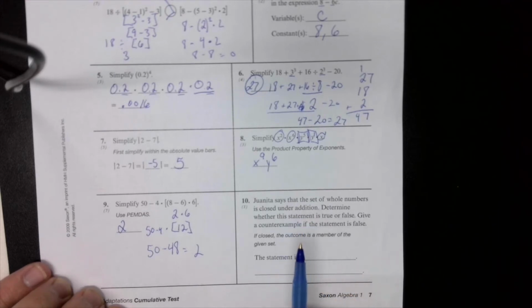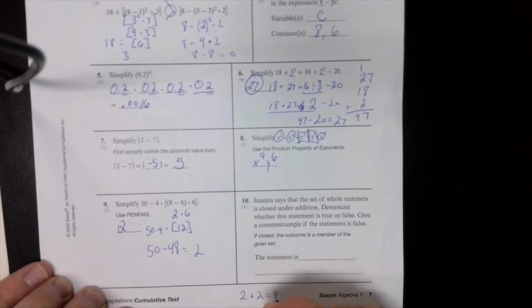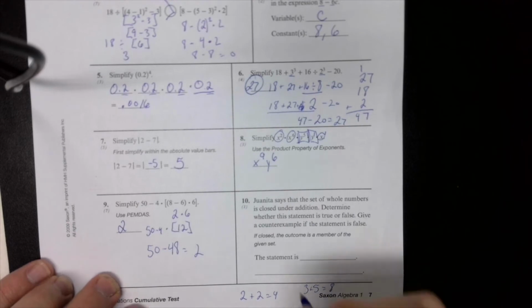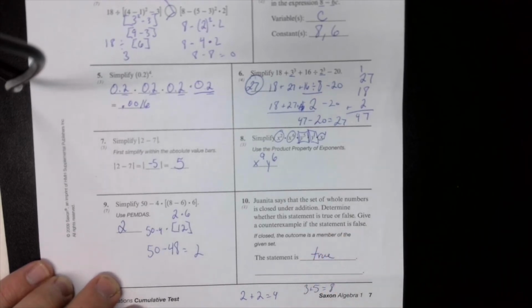So we have whole numbers that are being added together. 2 whole numbers added together give us the result of a whole number. Is that true or is that false? Well, let's use a couple examples. 2 is a whole number, plus 2 is 4. That's correct. How about 3 plus 5 is 8? For number 10, we're going to say that that statement is true. Whole numbers are closed under addition.